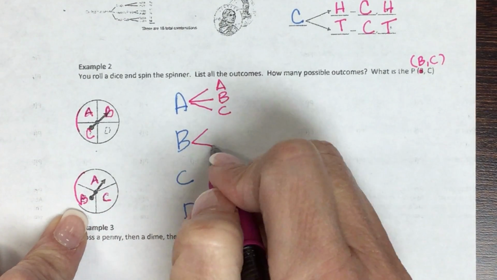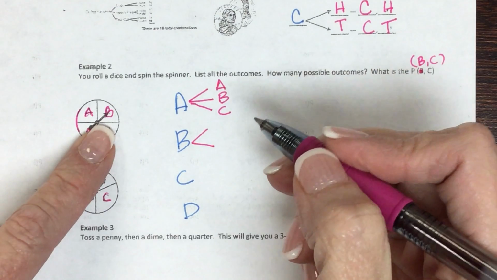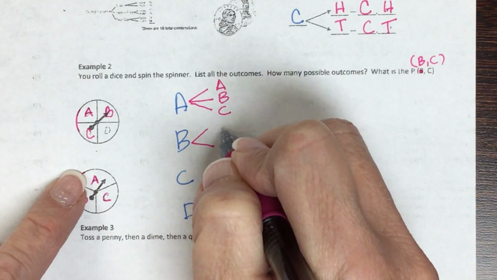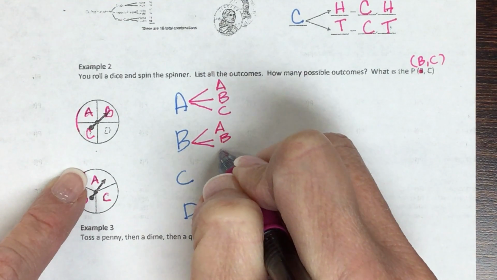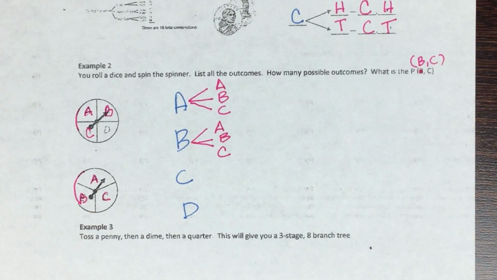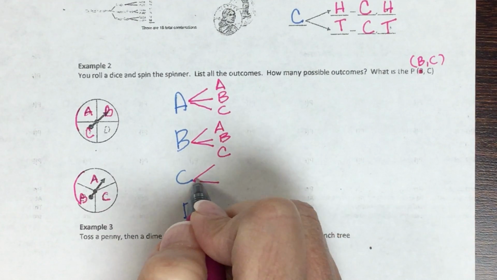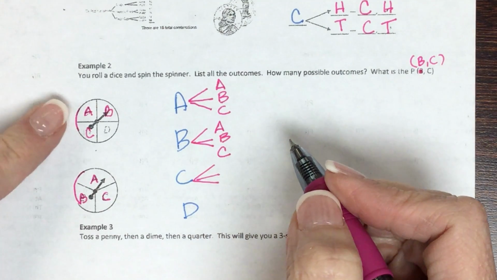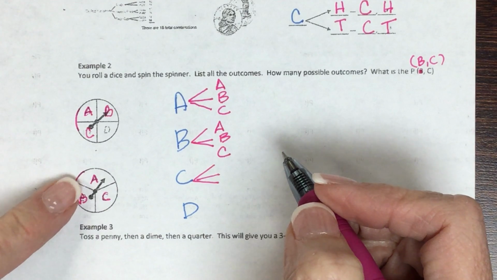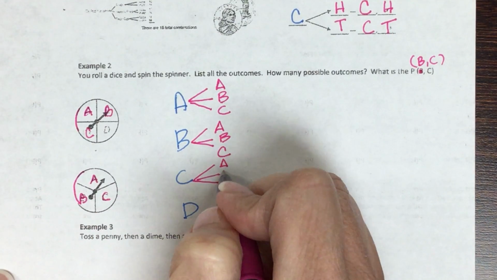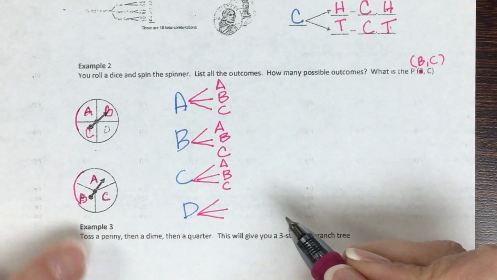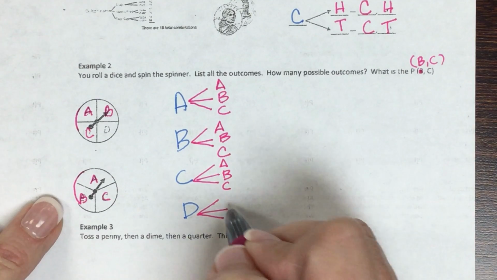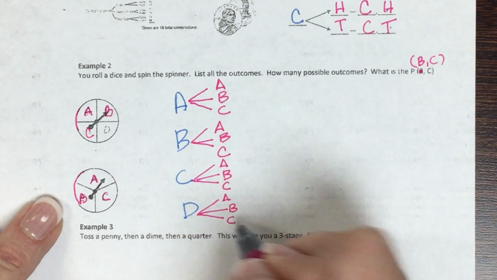Or I could spin a B. I could get a B and an A, a B and a B, and a B and a C. Same thing with C. I could spin a C on my first spinner, and I could get an A, B, or C on my second spinner. Same thing with D. Could get a D on this one, and an A, B, or C on my second spinner.